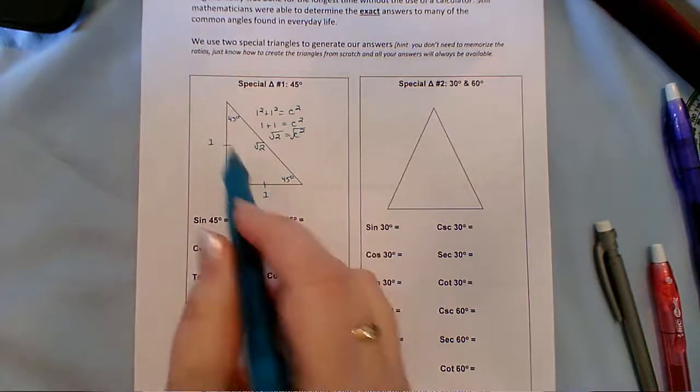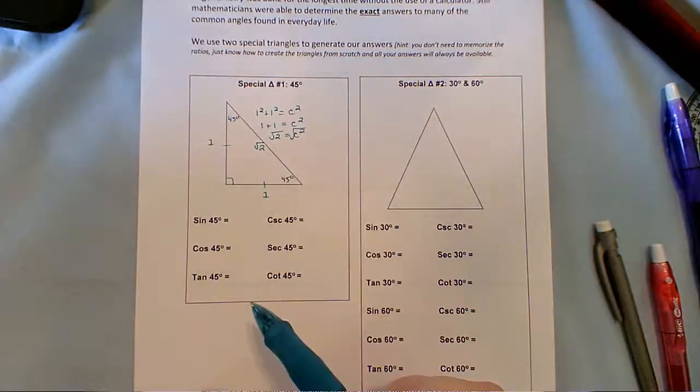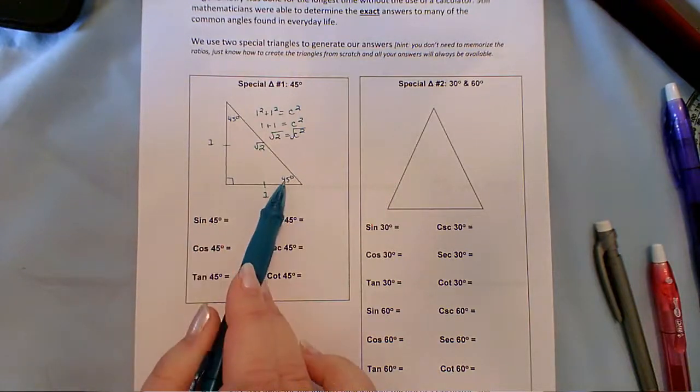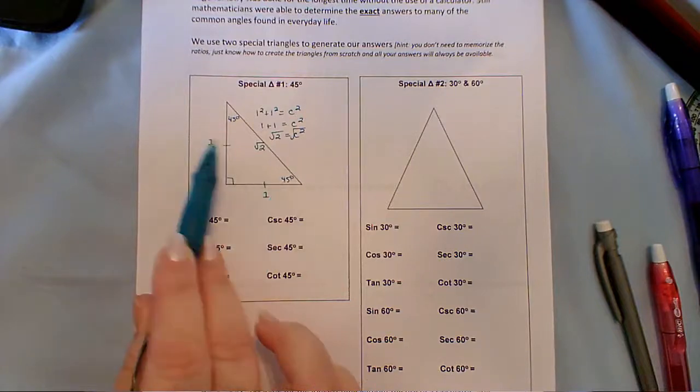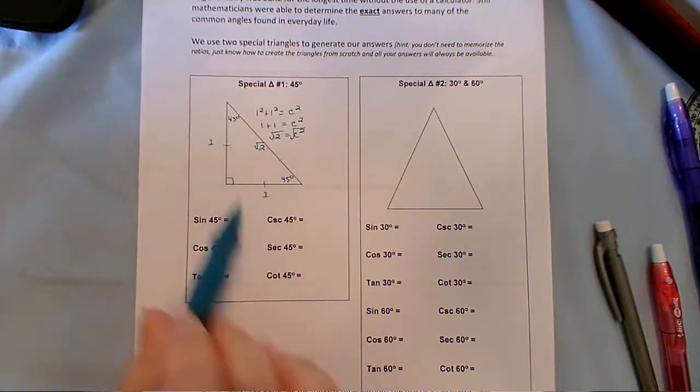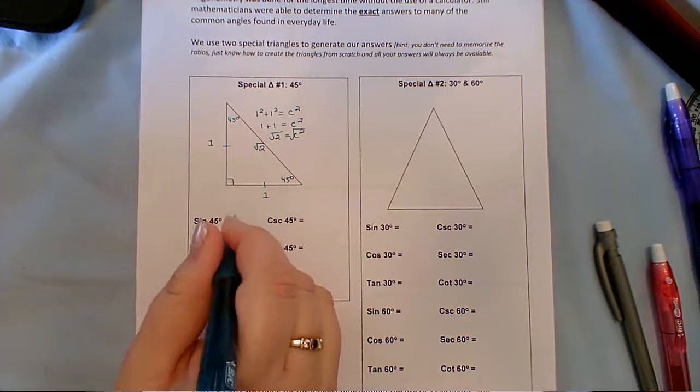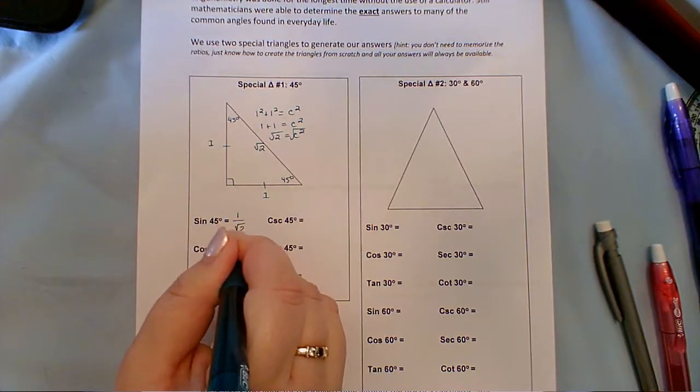So these are the exact values for your 45-degree triangle, which means now you can tell me the exact ratio for sine of 45. Pick a 45-degree corner. Sine is opposite over hypotenuse. It wouldn't have mattered if you used this 45 either. Opposite over hypotenuse. 1 over root 2.